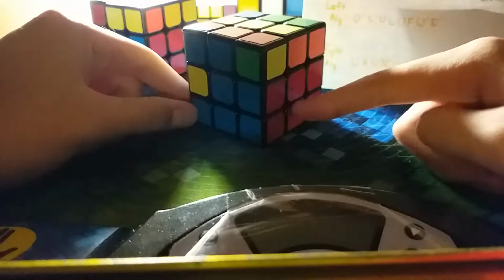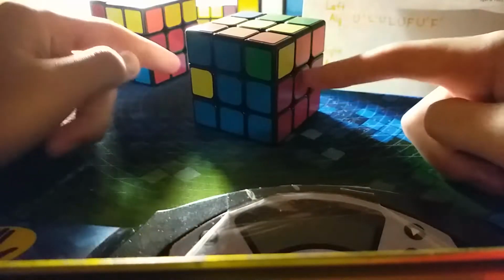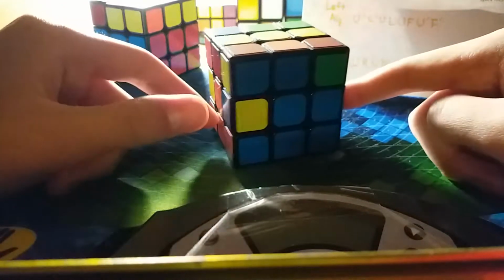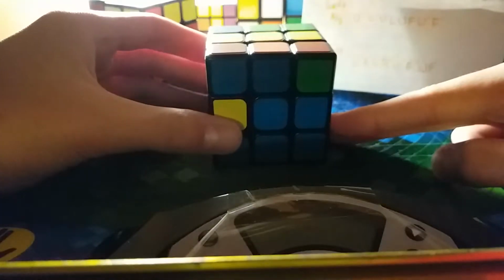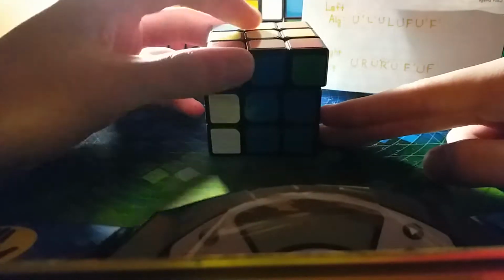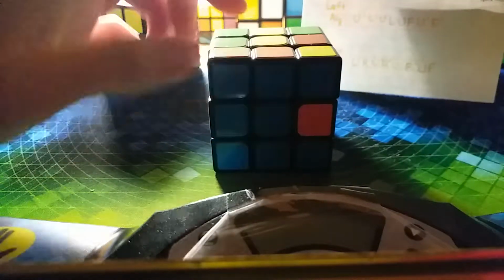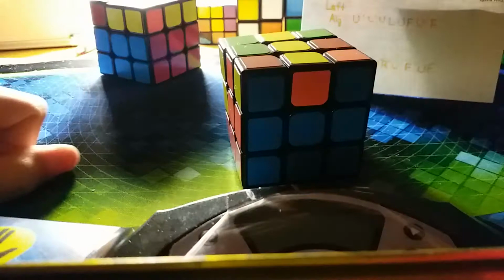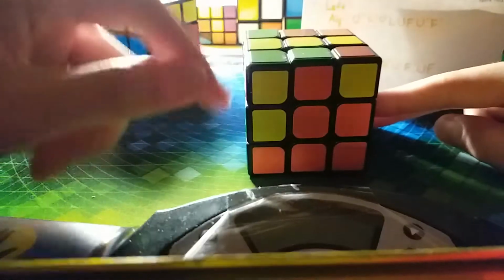So we're gonna look around. This side's the red, and this is already placed in the right place, so we know it can't go there. So therefore it has to go to the left again. So we want to do this algorithm right here again. U prime, L prime, U, L, U, F, U prime, F prime. So now we have the blue, orange in the right place. Now we have 2 more to go.